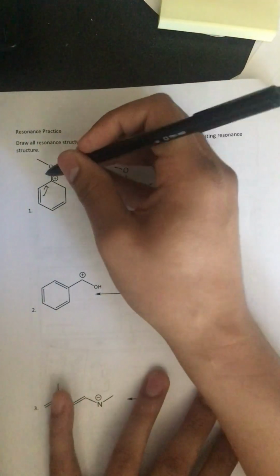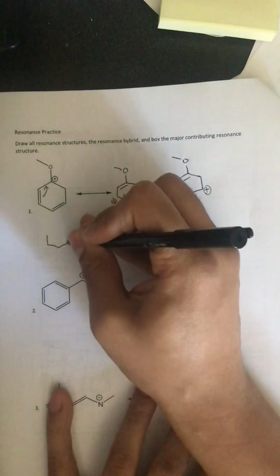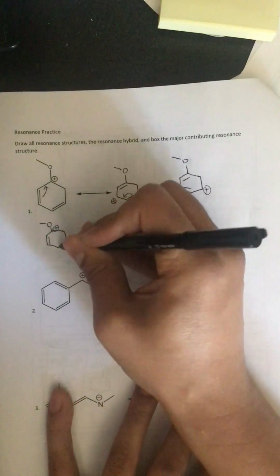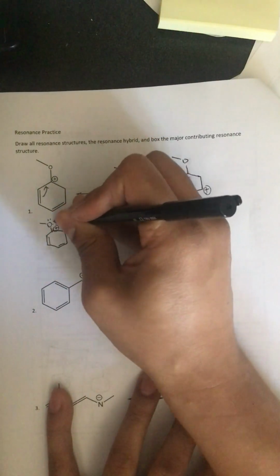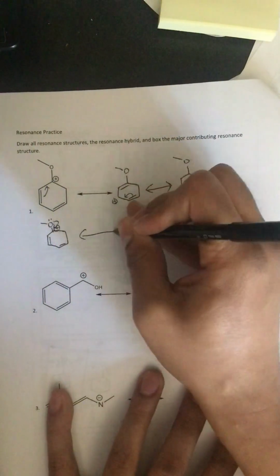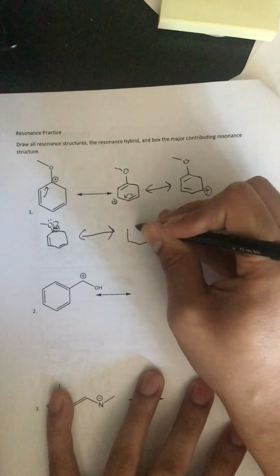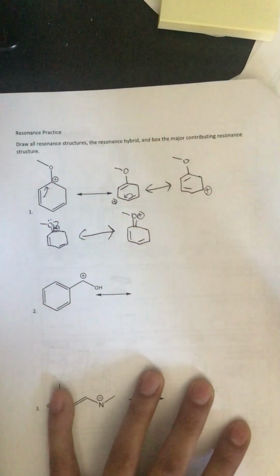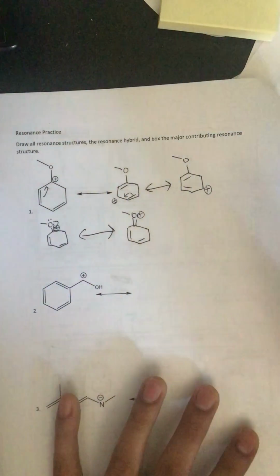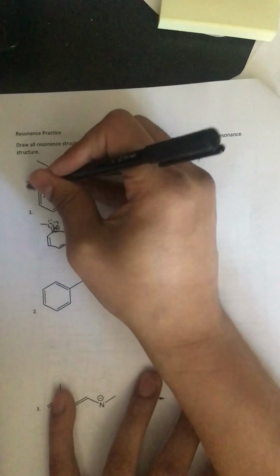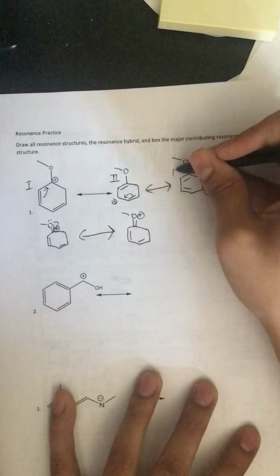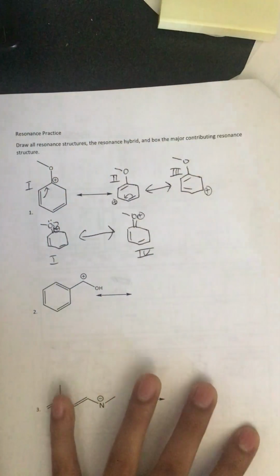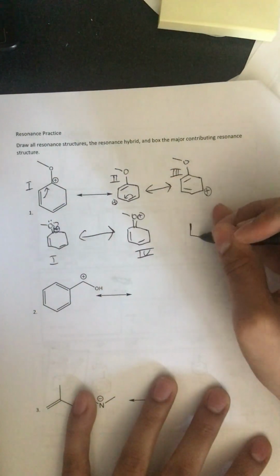right? And then in fact, we're going to have one more resonance structure, and I'll redraw the initial structure we have here. Put our lone pairs, it's from the oxygen. Like that, right? So these are the different ones, and I'll just number them 1, 2, 3, and 4. This is 1 again, right? I just redrew 1, right?